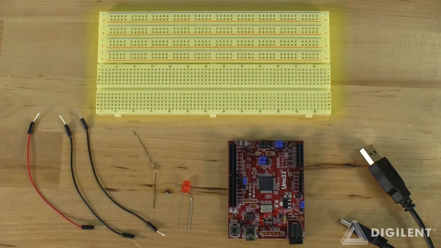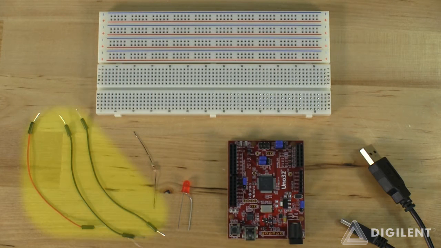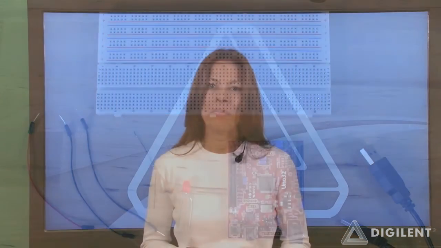Hello! In this project, we will program the Chipkit 132 microcontroller to control an external LED via its pins. And we will write up a sketch using a constant variable. You will need a breadboard, a Chipkit board with its USB cable, 3 connecting wires, a 220 ohm resistor, an LED, and the MPIDE software must be installed on your computer.